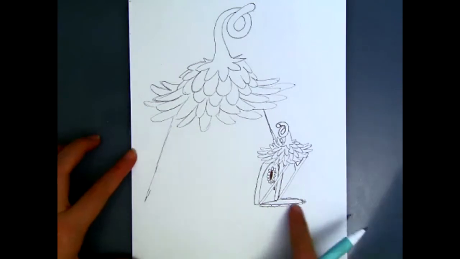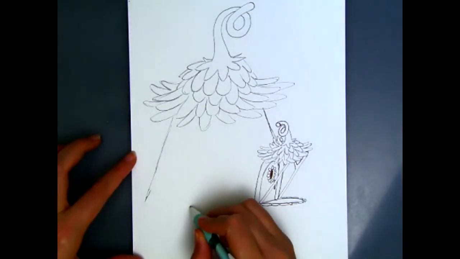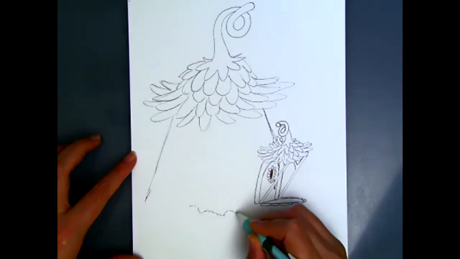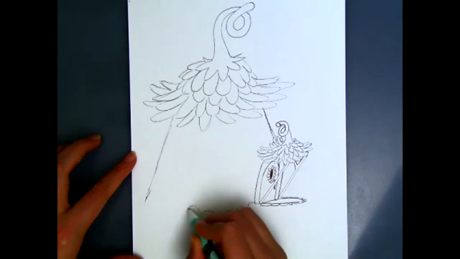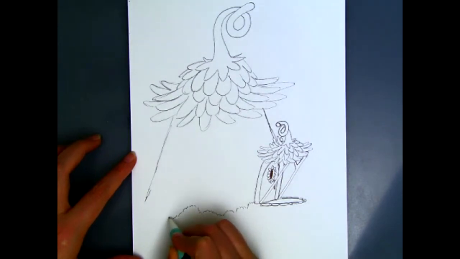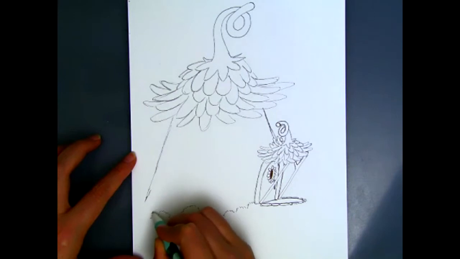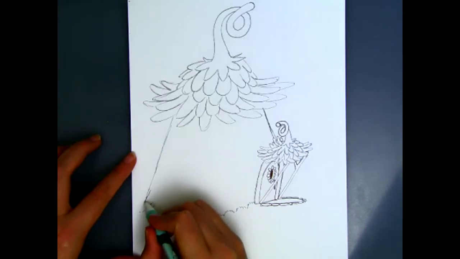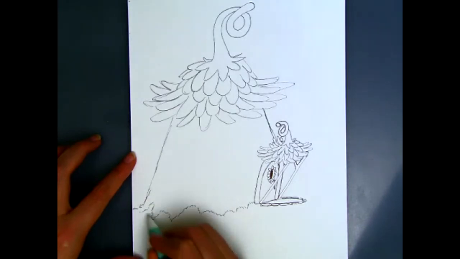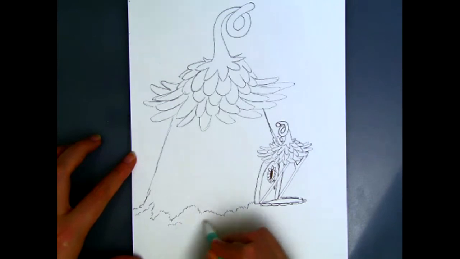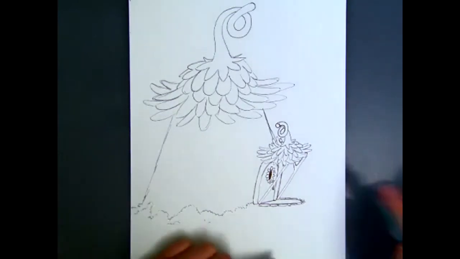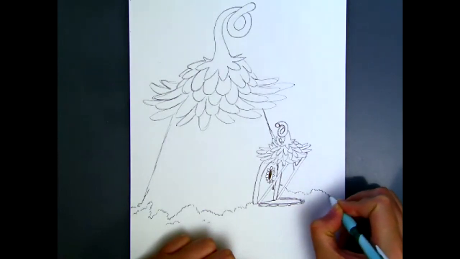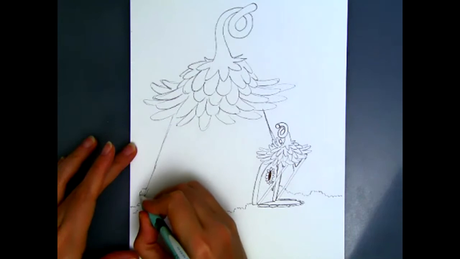Now that I have some idea of where the ground is, I'm just going to do a bumpy little texture like there's some moss growing all around the base of this little fairy house. I'm going to try to make it uneven so the moss can creep up a little bit in some spots and recede in others. I'll have some behind the doorway here also. Behind here.